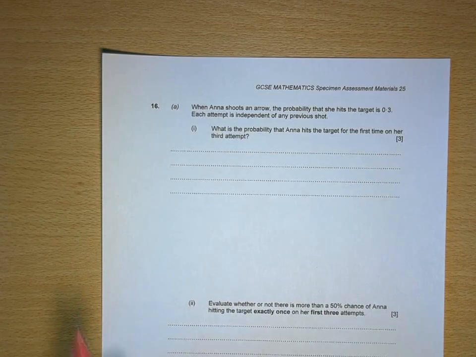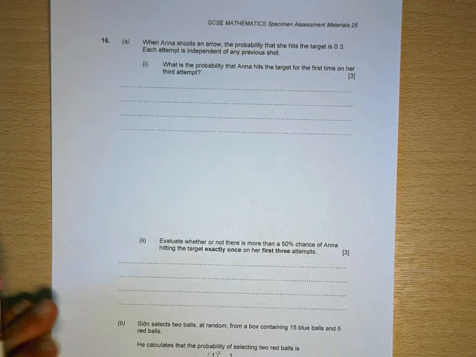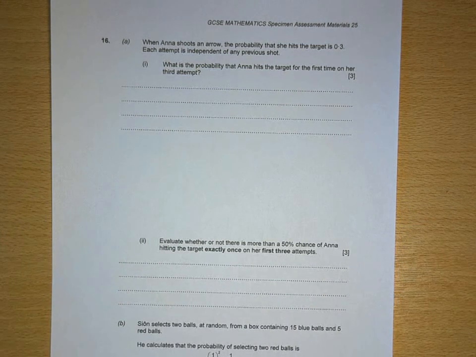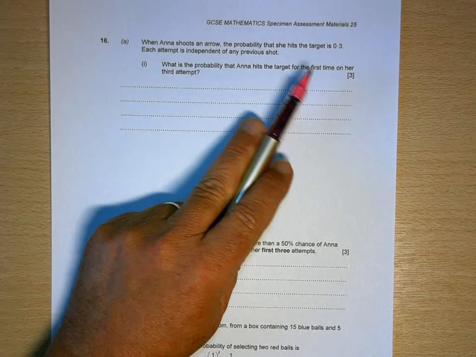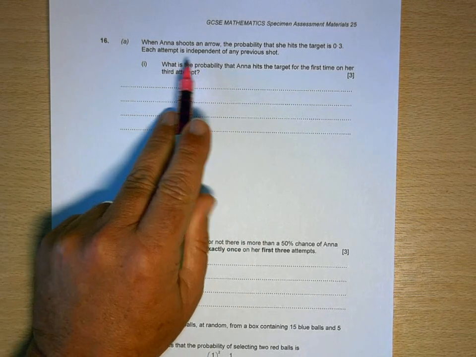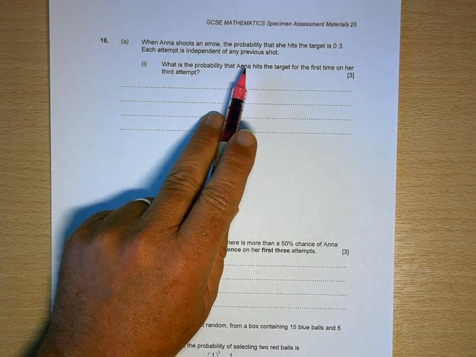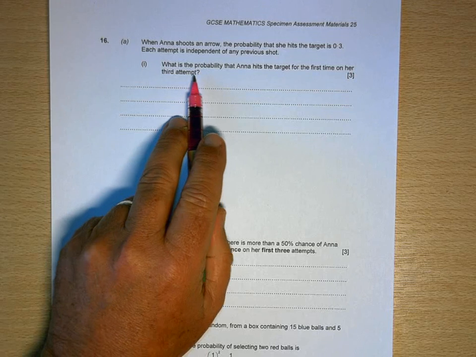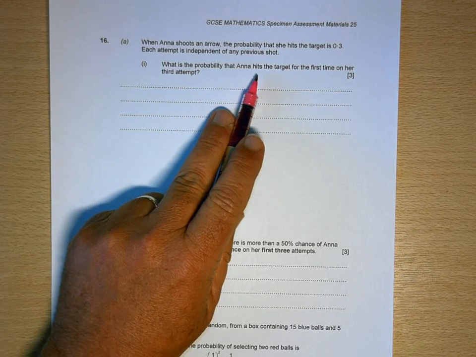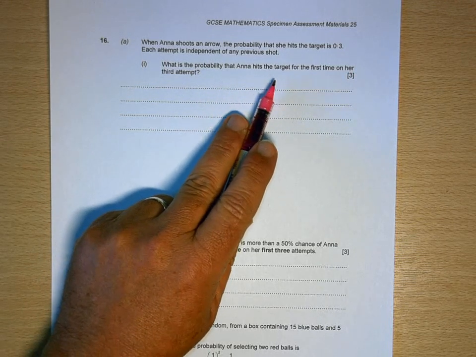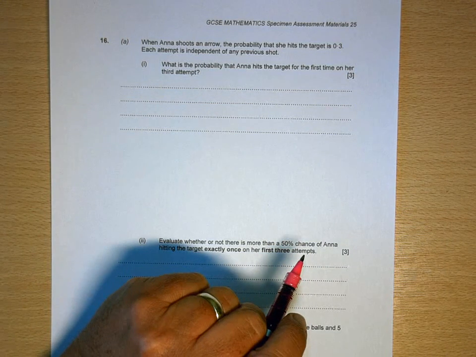And then question 16 is a probability question. When Anna shoots an arrow, the probability that she hits the target is 0.3. Each attempt is independent of any previous shot. What's the probability that Anna hits the target for the first time on her third attempt?